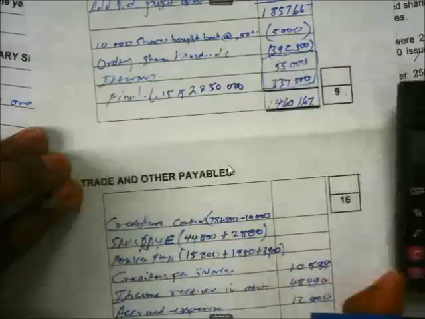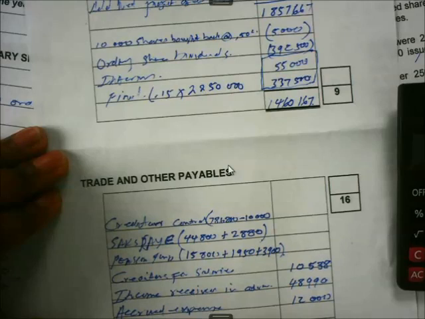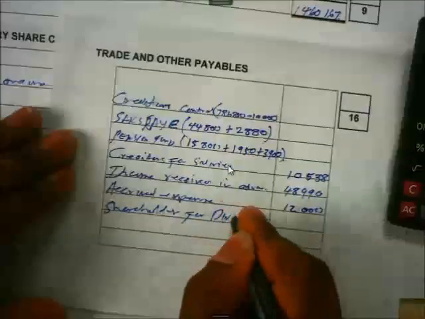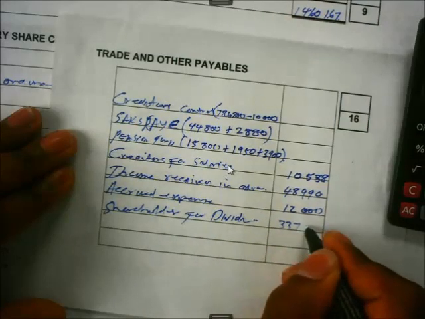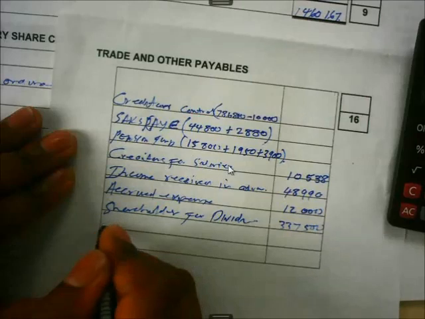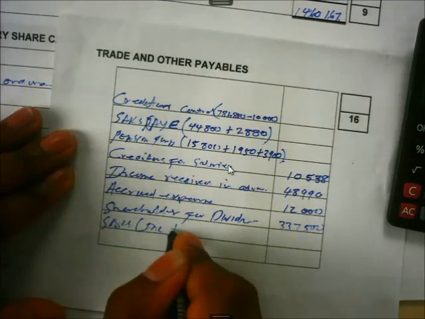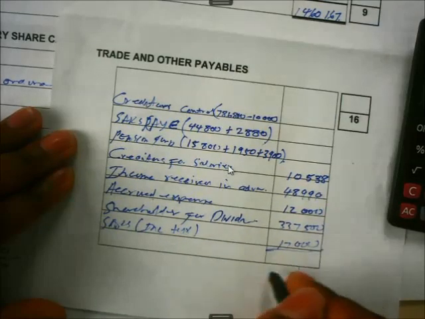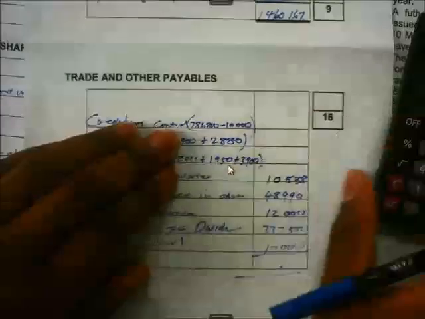And then under your creditor, trade and other payables, you have your shareholders for dividends. This will be your final dividends of 337,500. You will also have your SARS income tax. They said you still owe 17,000. And then you'll just add to get your final figure there, which you can do in less than 2 minutes.